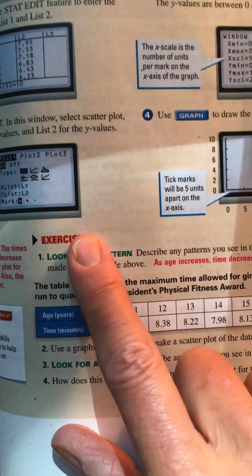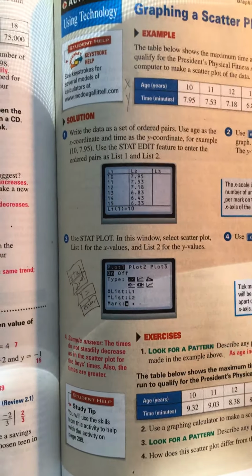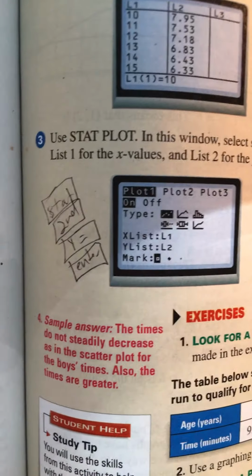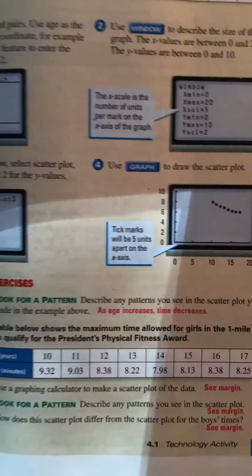All right. So if you're following along in the book, you're going to do all 4 of these problems. Usually I only have you do the odds, but you're going to do all 4. And there's your sample answer for number 4. But I want you to do them all, evens and odds, because they all go together, where you're going to be making another graph. All right?